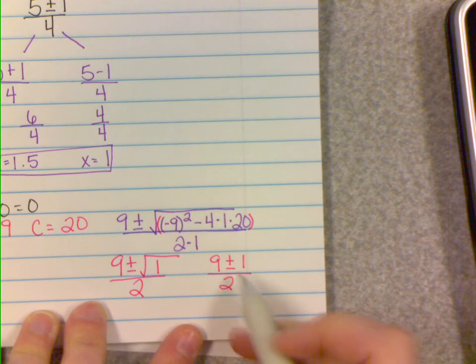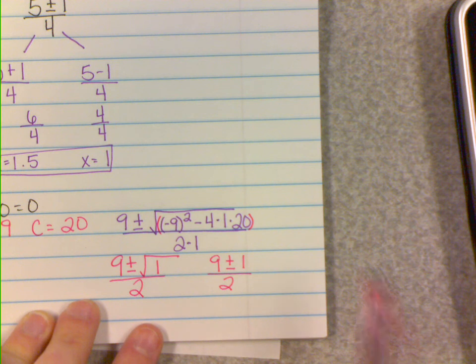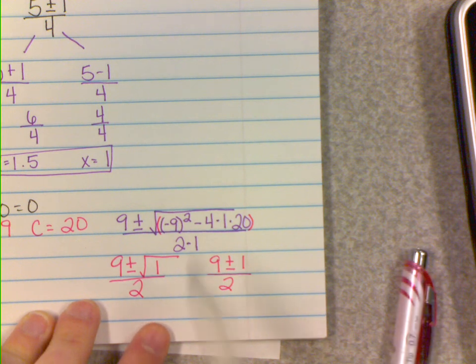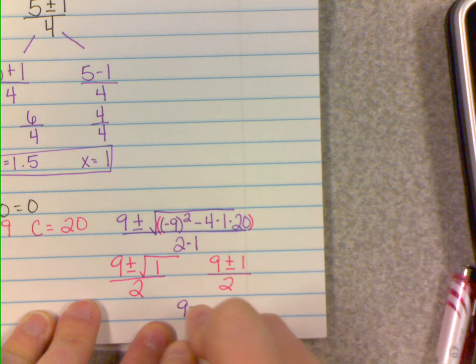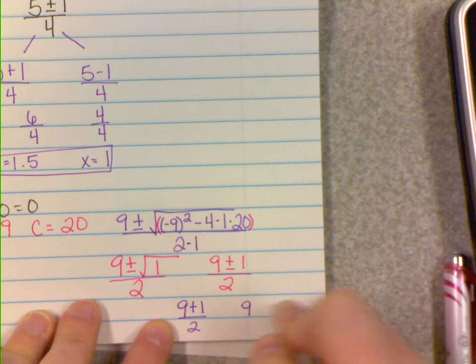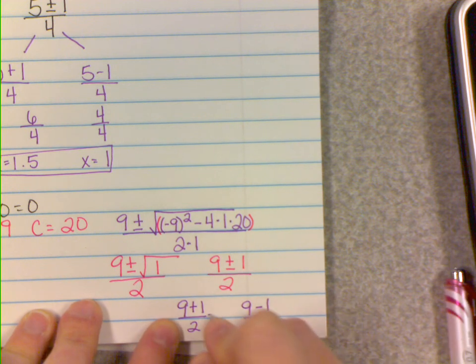Okay? Can I just say 9 plus 1 and decide that I feel like doing a plus today? No. You have to do both. I can't say, well, I'm feeling sad today, so I'm going to do the negative, or I'm feeling happy today, so I'll do the positive. You've got to do both. 9 plus 1 is... 9 plus 1.